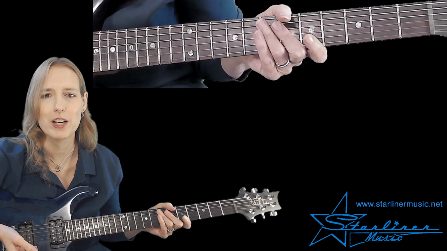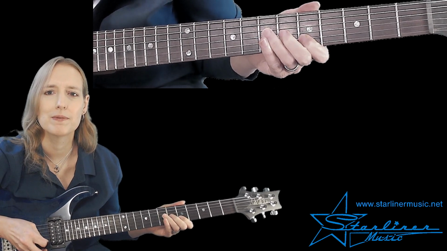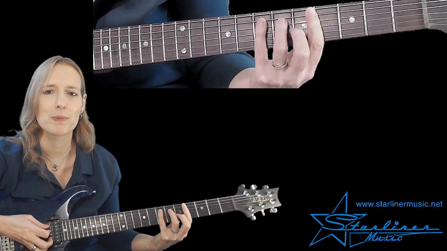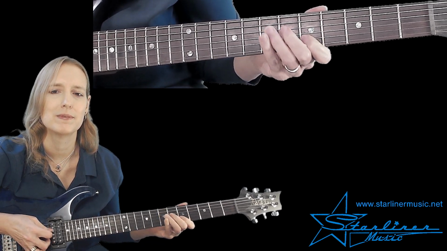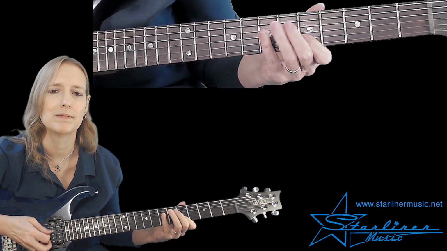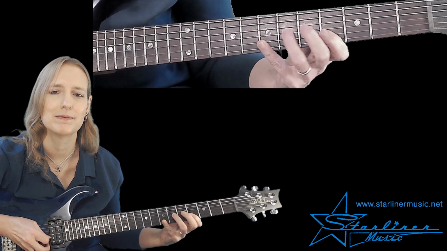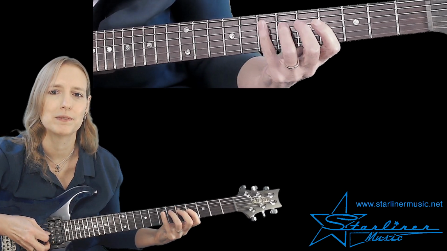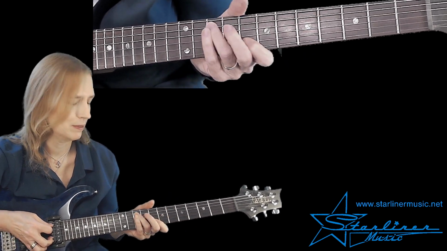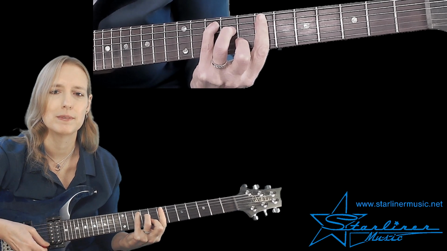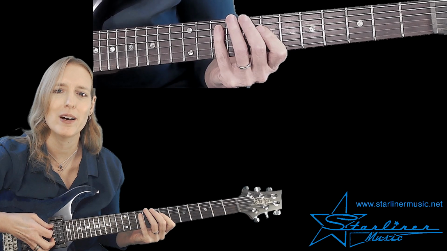Now let's try one more shape. Let's use this shape for an octave toward the nut. Here's my chord shape. Right now I'm playing an E chord because this octave was an E. So here's an E chord, E major scale, E triad arpeggio. I could simply move this shape up to G and then have a G chord, a G major scale, and a G triad arpeggio.